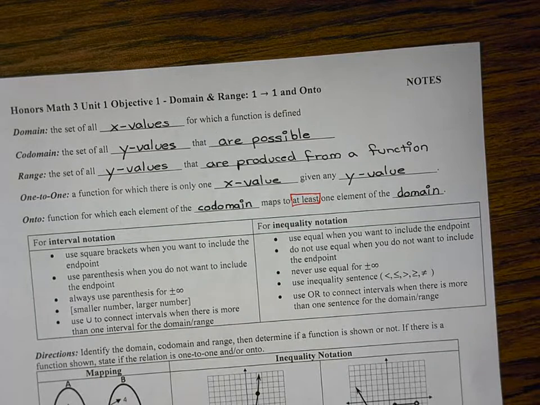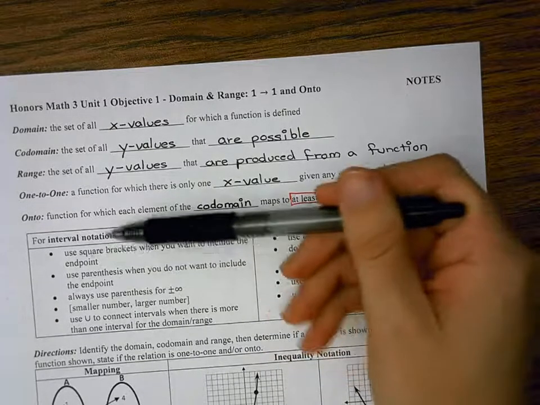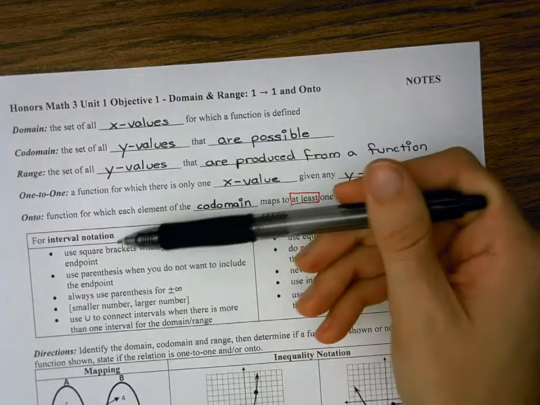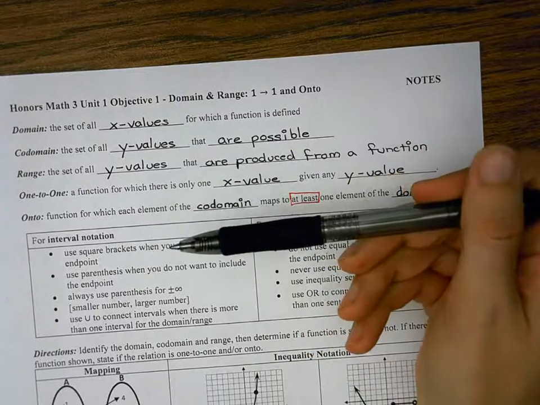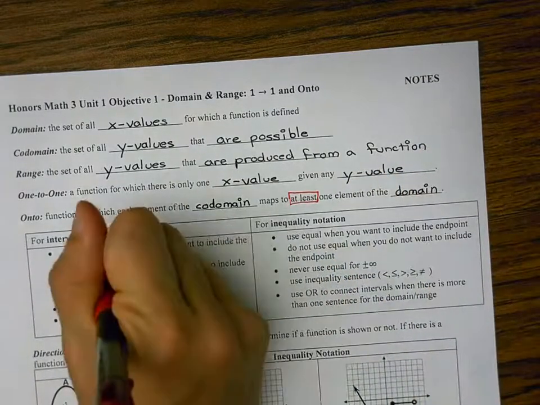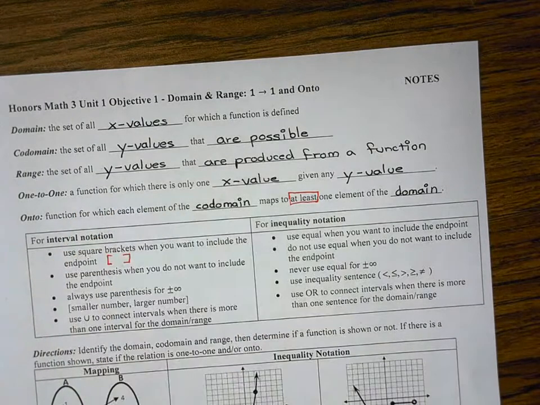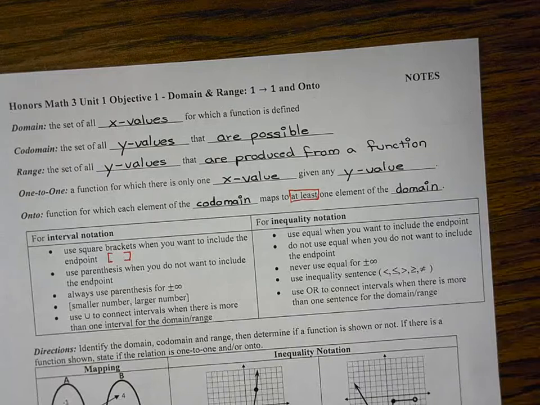But here up front, again, we're writing in both. Okay, so first up, interval notation, which like I said will be headed forward, probably the most common one you use. In interval notation, we use square brackets when you want to include an endpoint.